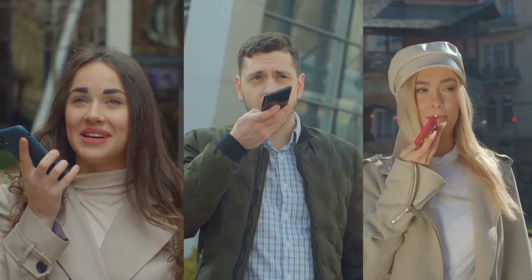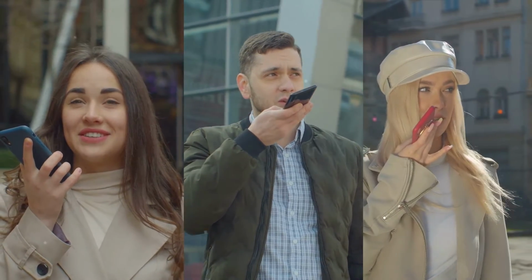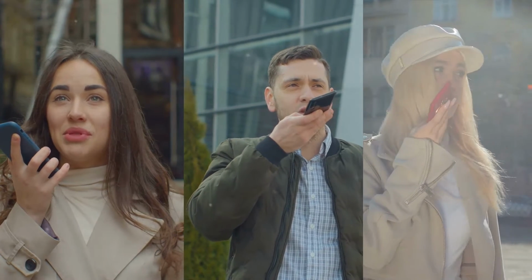AI can also be used to modify and enhance voices. Yes, you heard that right. If you're someone who's not too fond of how you sound on camera, AI can help with that too. With the help of advanced voice synthesis technology, you can transform your voice into any tone, accent, or language you desire.